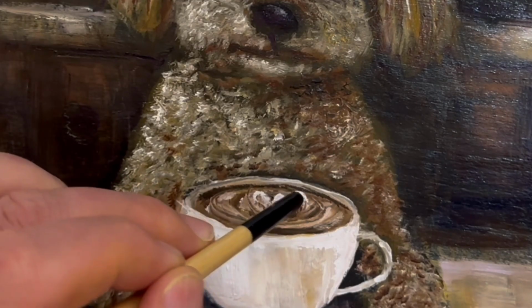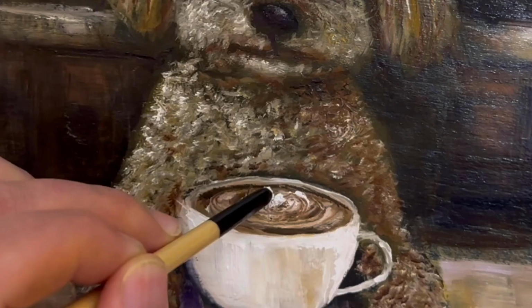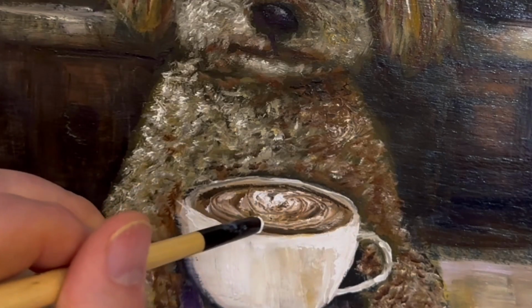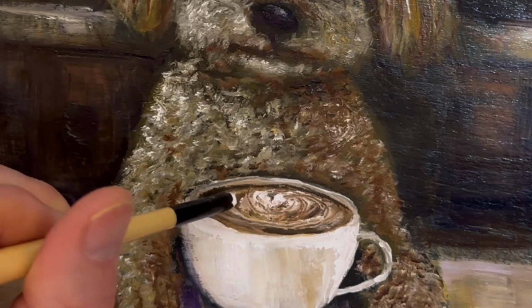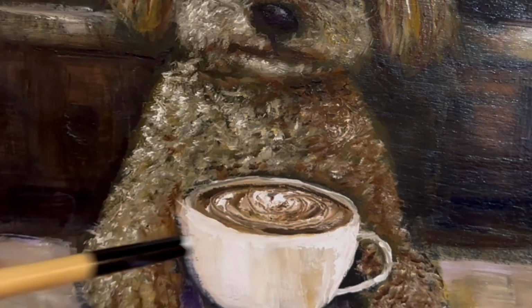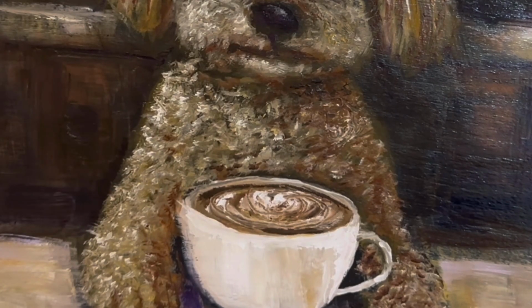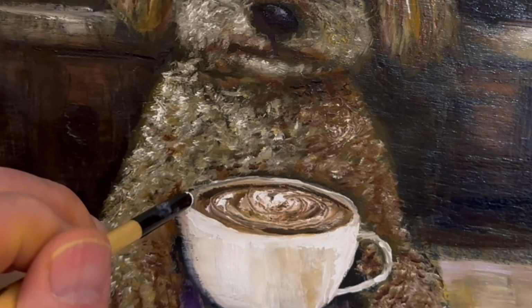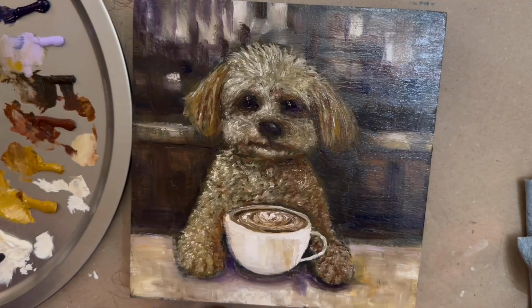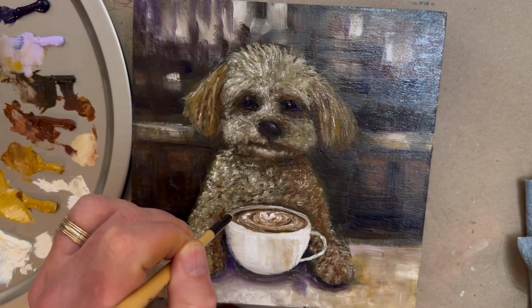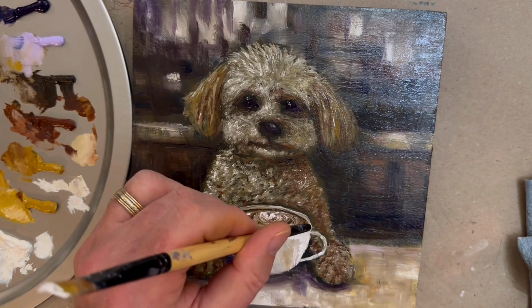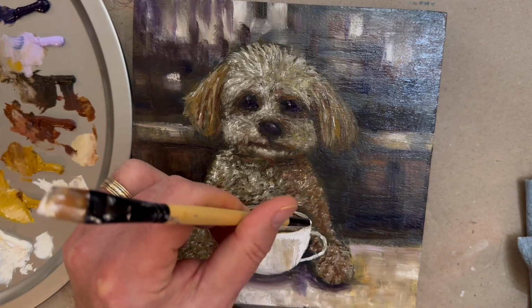So just making our way around the painting here, looking to enhance the foam coffee art here. And we'll probably have to take a few stabs at this as we make our way toward finishing the painting. But I like the way it's looking. Using the back of that brush handle again, looking to build in textures and also areas of subtle highlights and midtones.